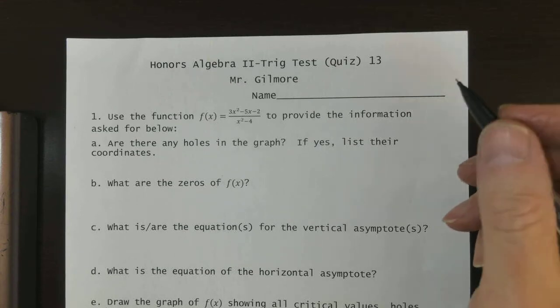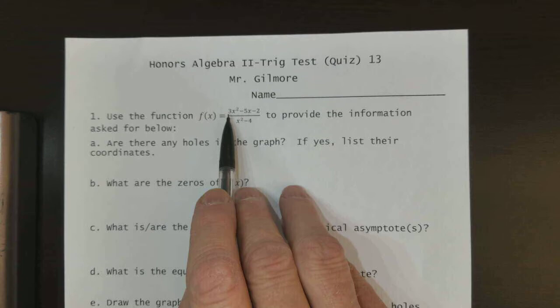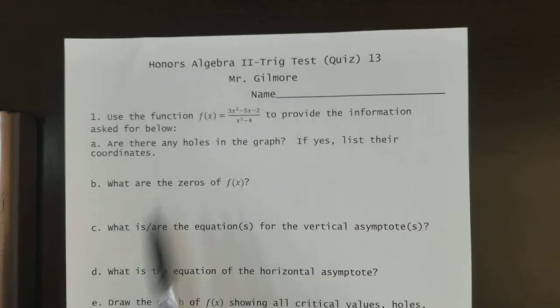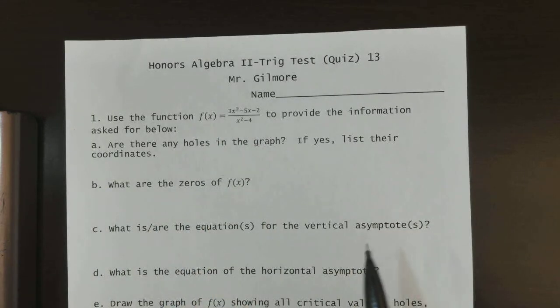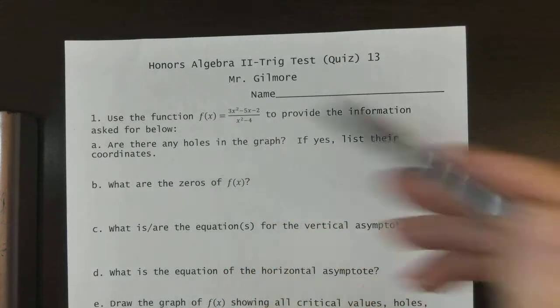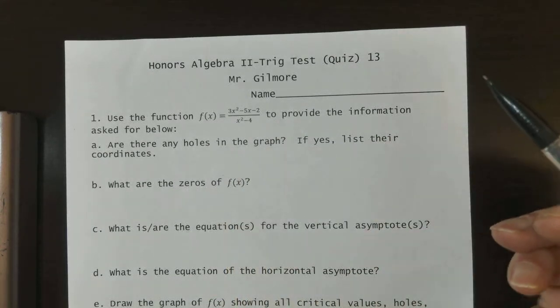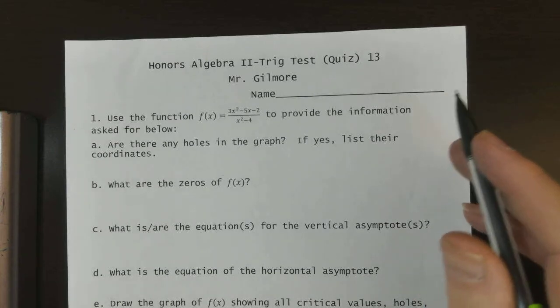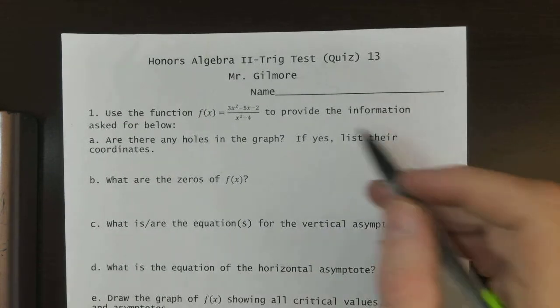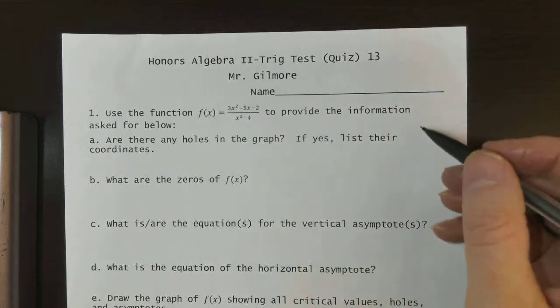All right, so we have the function f of x equals 3x squared minus 5x minus 2 over x squared minus 4. And then we've got some questions here. Are there any holes in the graph? If yes, list their coordinates. All right, well, to find holes, we've got to get this thing factored.